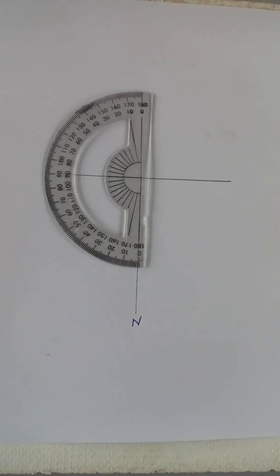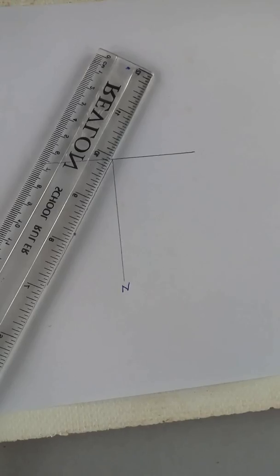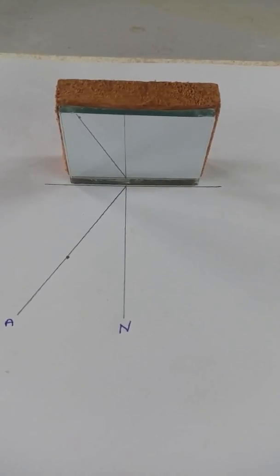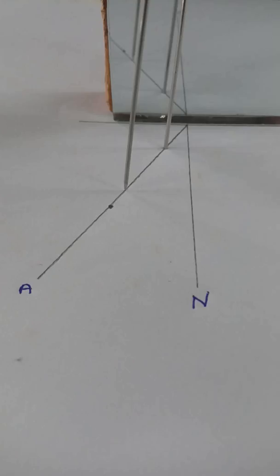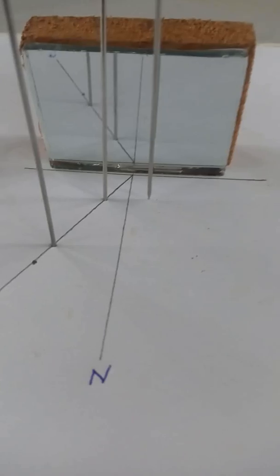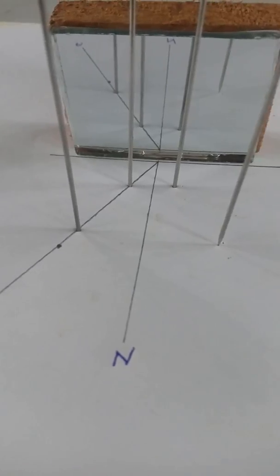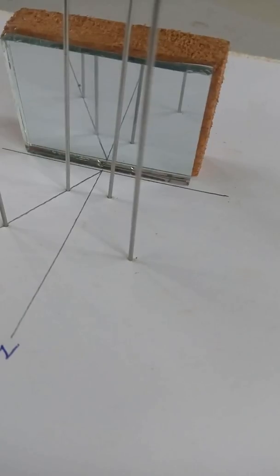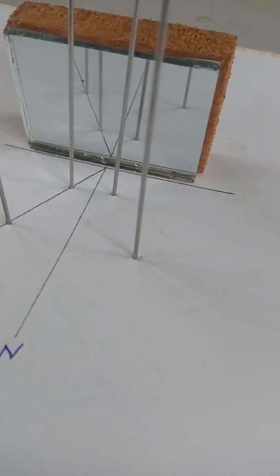Normal. Angle 30 degrees. Line OA. These two pins must be in line with the images of the first two pins, as you can see and observe.